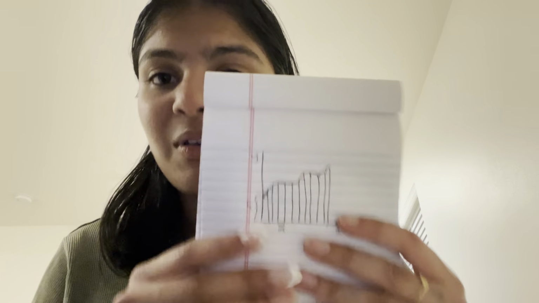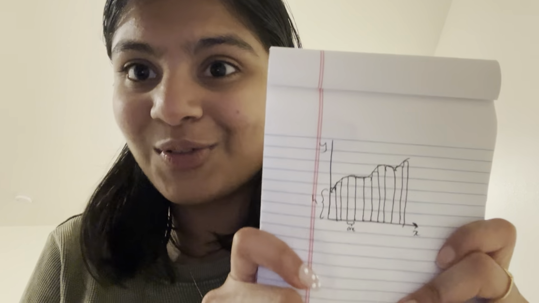But that is how we find the area under a curve with an integral. We make a bunch of different rectangles, infinitely many rectangles, find the areas, add them up, and find our total.